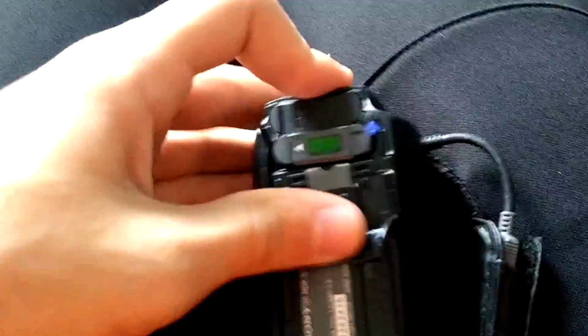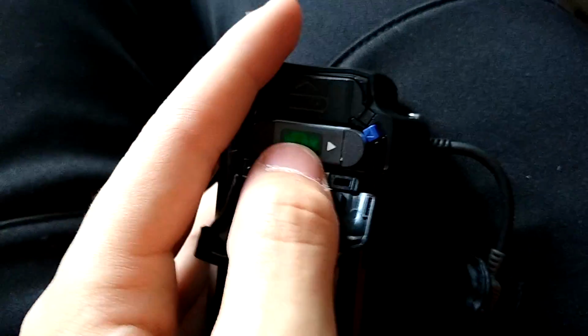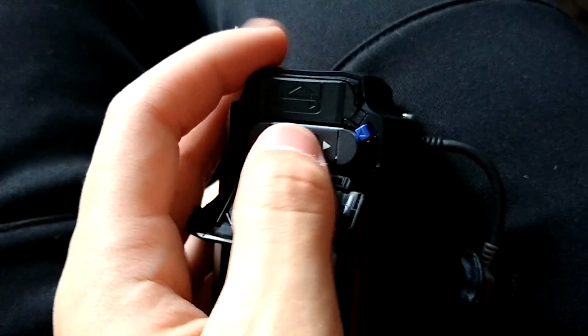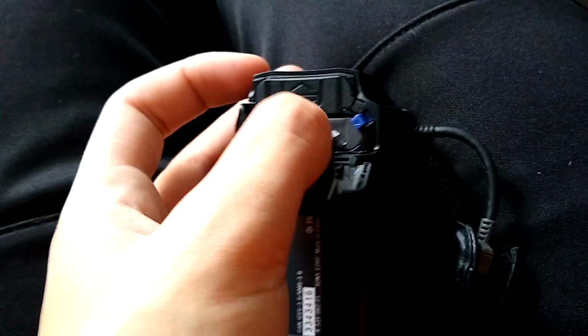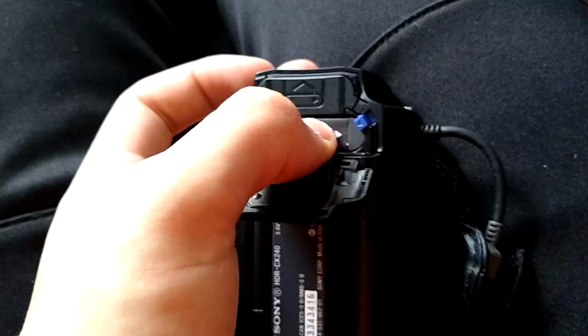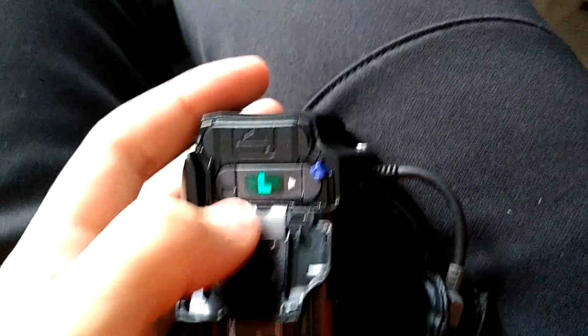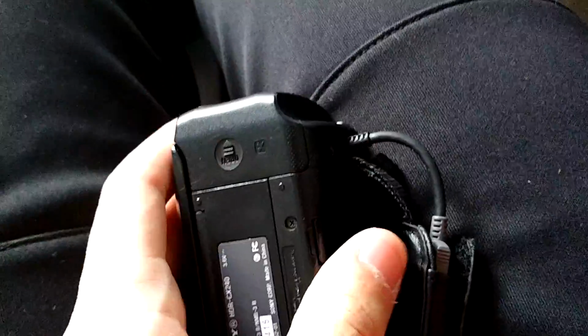Then you put it back in, and I put it in the wrong way. The arrow has to line up with the blue piece, and you wait until the blue knob comes across the battery, locking it in place.